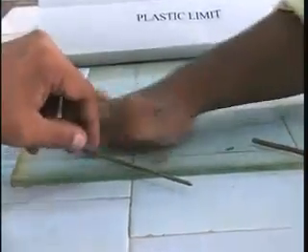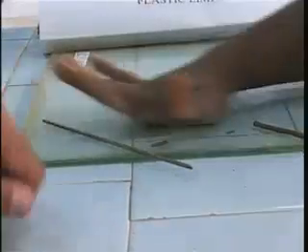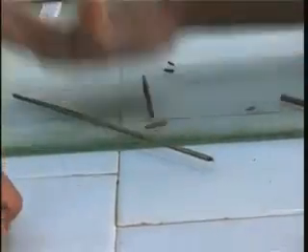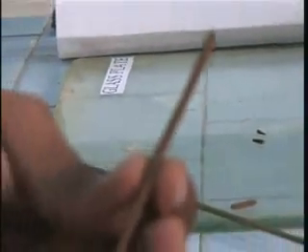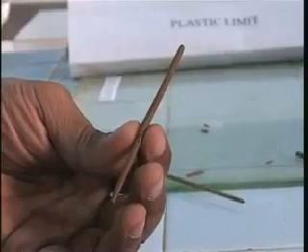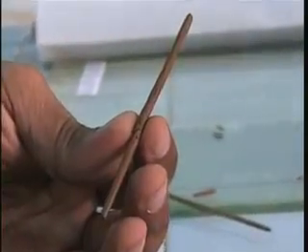And you see here that the sample has dried up and started to crack. The thread has started to crack as soon as it has reached about 3 millimeter diameter, and the cracks are starting to appear on the thread, as you can see from the thread that my colleague was rolling, that I'm holding now in my hand.